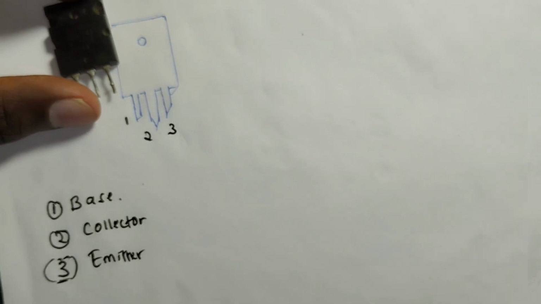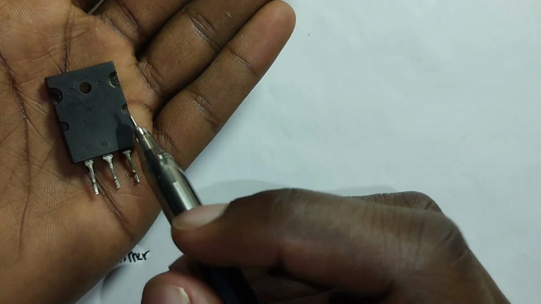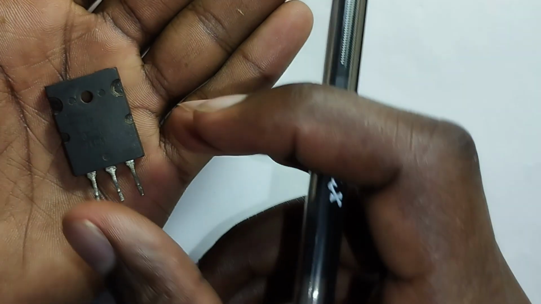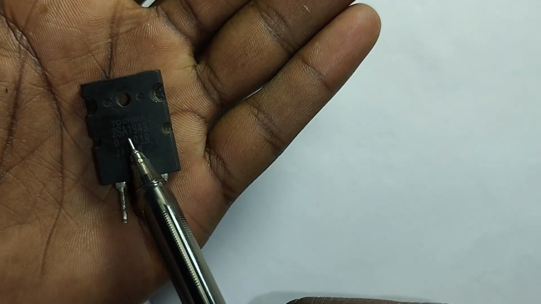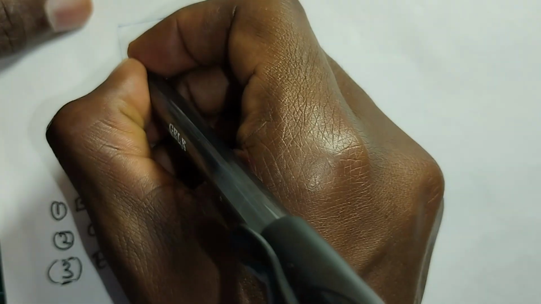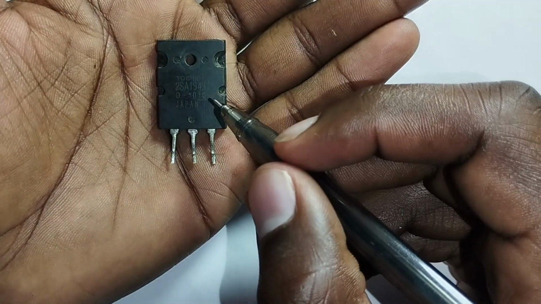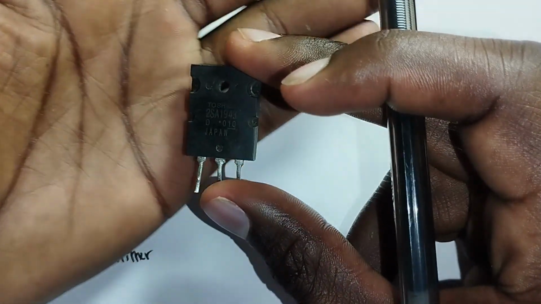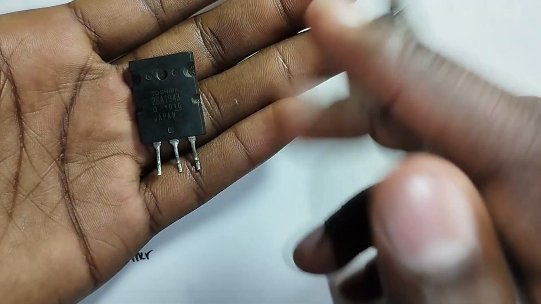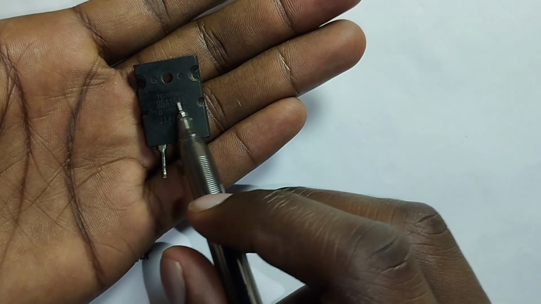Another thing, when it comes to transistors, each transistor has a unique identifying number, and that number will be written on the face of the transistor. In my case, this is a 2SA1943, so that number will be written somewhere there, unless it's a proprietary device where the manufacturer decided not to put the name there, but most of these transistors will have a name, or rather a code that you can use to identify that transistor.